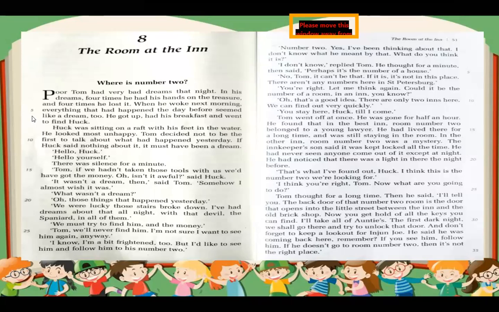Hamza, Huck and Tom didn't find the treasure yet, although it was hidden there in room number 2. Okay, they haven't reached the room yet. Hamza, are you getting me?